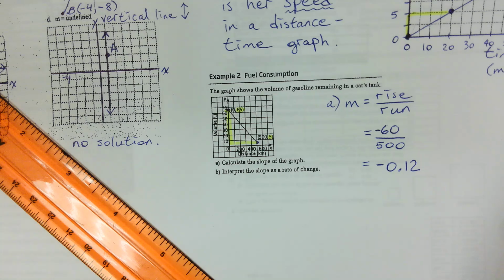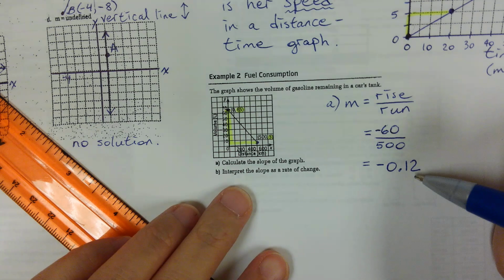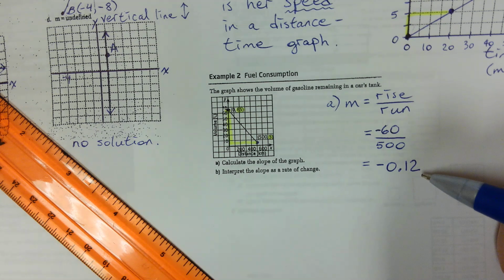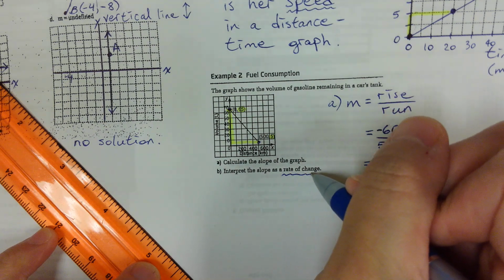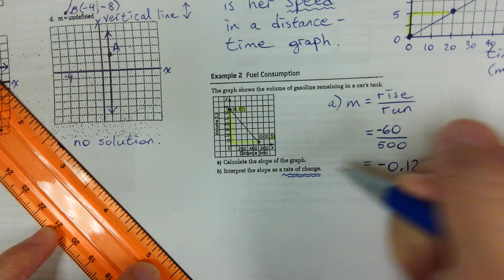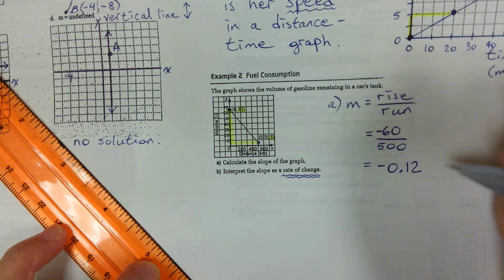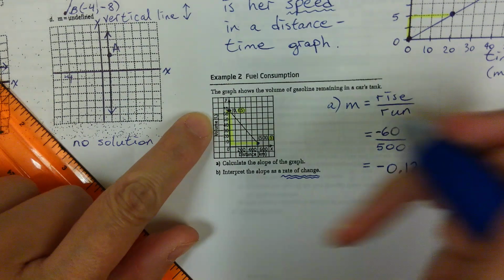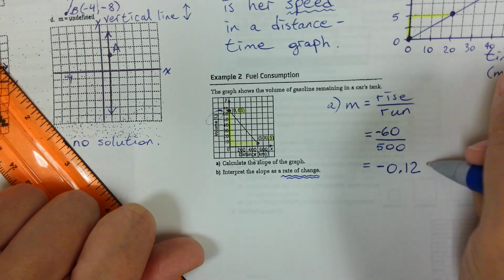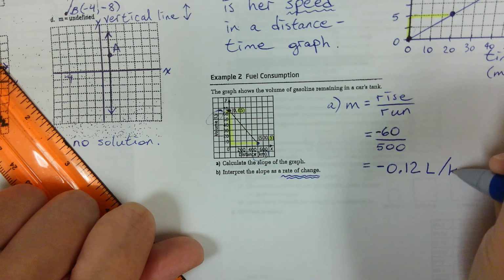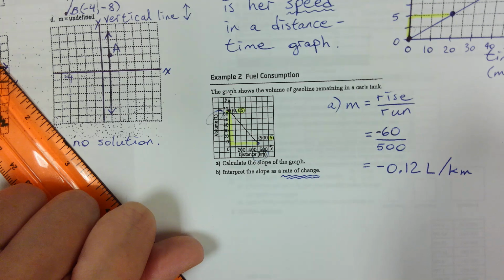Okay. For here, that's your slope, negative 0.12. Interpret it as a rate of change. So remember, in a rate of change, you have units. So what's my unit here? You take a look at your axis. Liters, kilometers. So liters per kilometer.